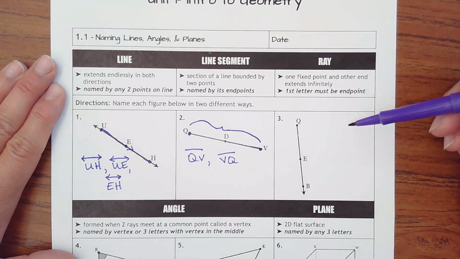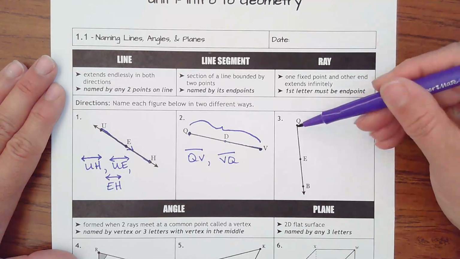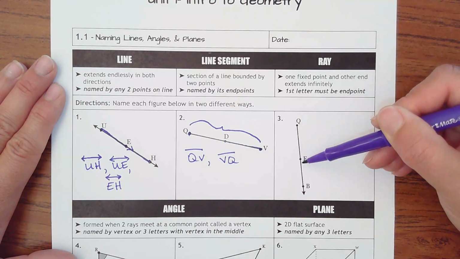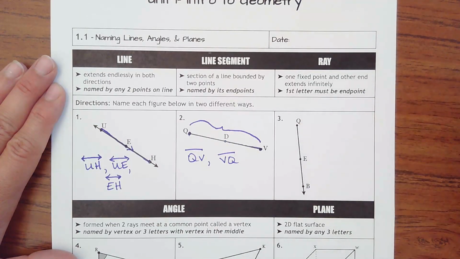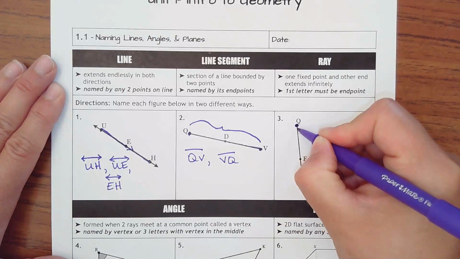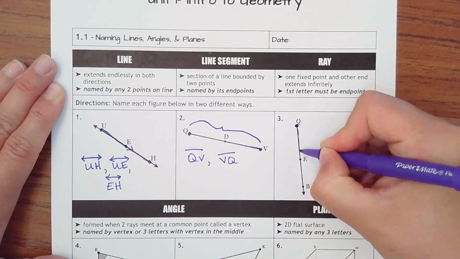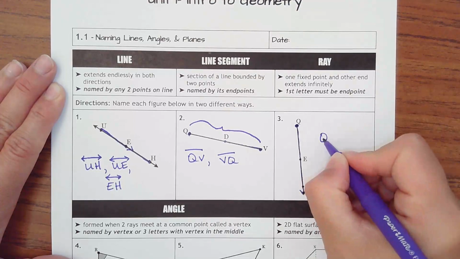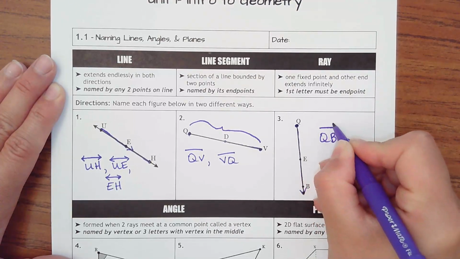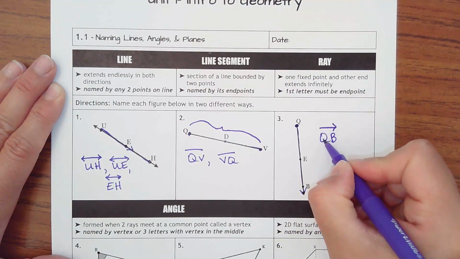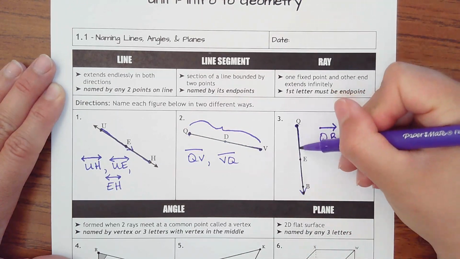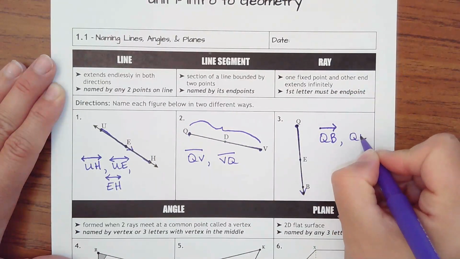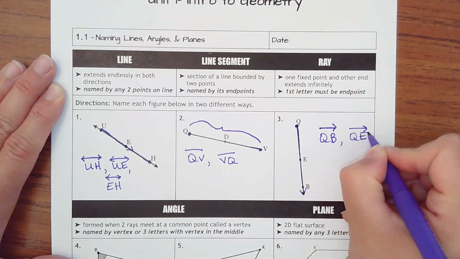And the last type of line is called a ray. A ray has one fixed endpoint and then the other end extends infinitely, and you always want to read it this way, endpoint out. So one way I could name this is Q to B the whole way. And I want to make my ray face this way because Q is the endpoint. Think of this as the endpoint. This is the ray part where it keeps going out. Or I could call this QE.